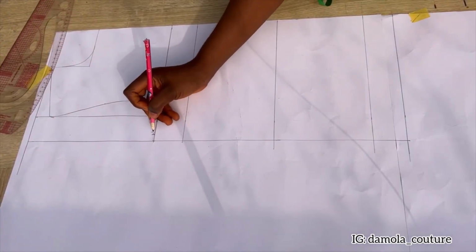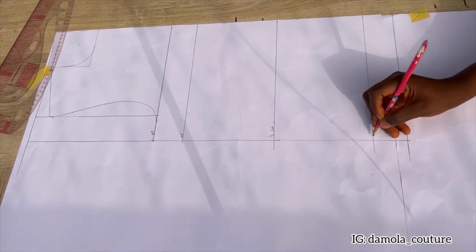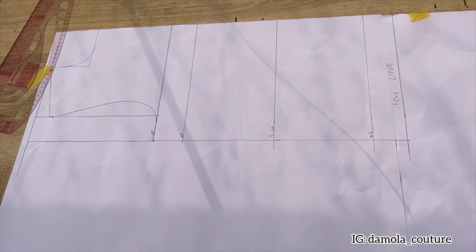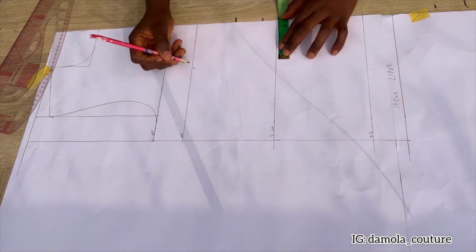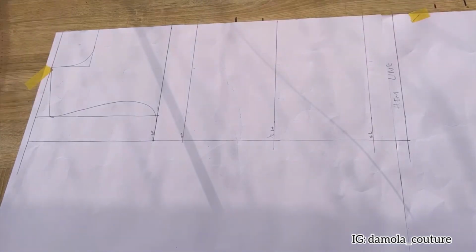Then I went ahead to label all my vertical lines: my armhole, my bust point, my half length, my blouse length, and my hem line. Then I'm going to input my nipple to nipple measurement of 4 inches on my bust point down to my blouse length, and I'm going to make a straight line.